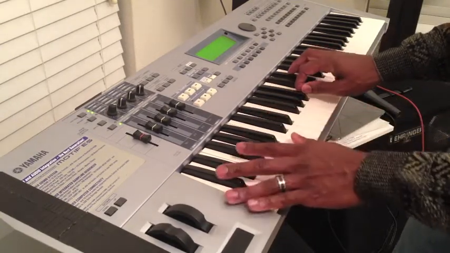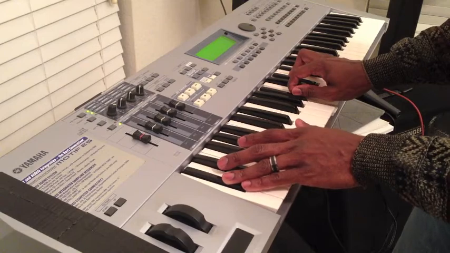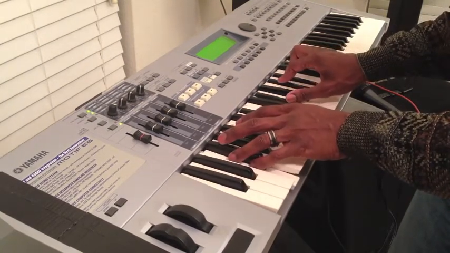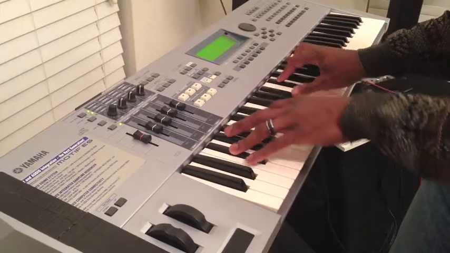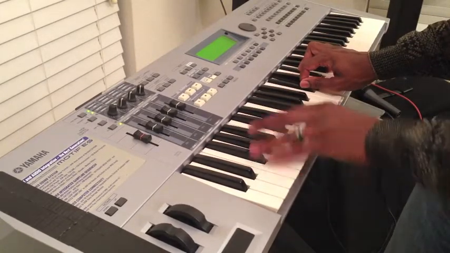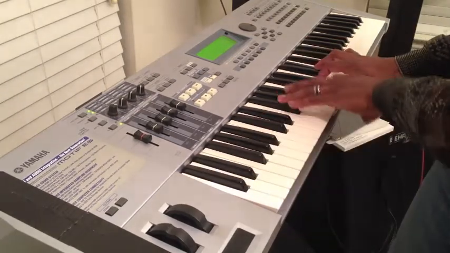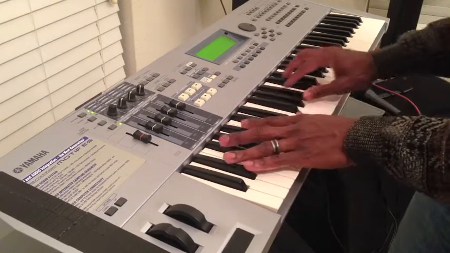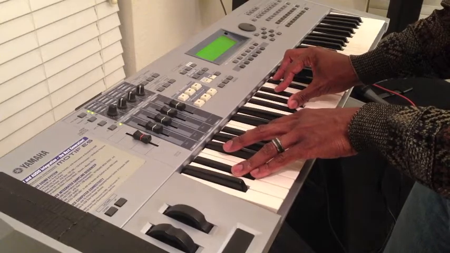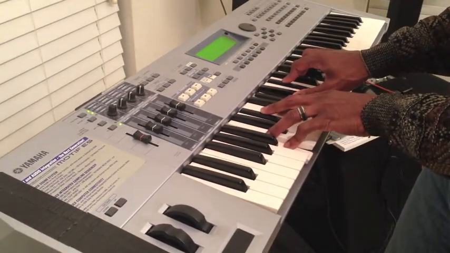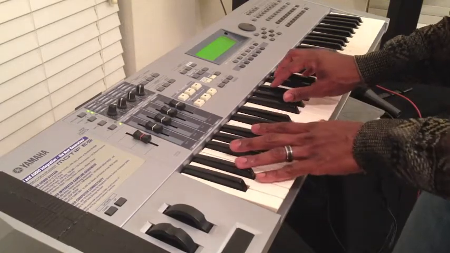Alright, so here we go. B major 7 over D flat, D flat over F, G flat major 7, D major 7 over E, A major 7, D 13 sharp 11, E flat minor 9, then B 13 sharp 11, and then it starts all over. Alright, so I'm going to take it out.